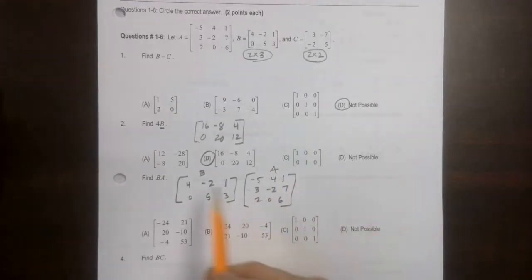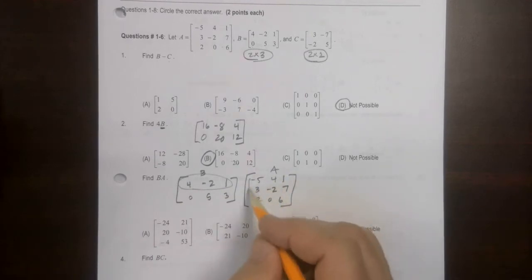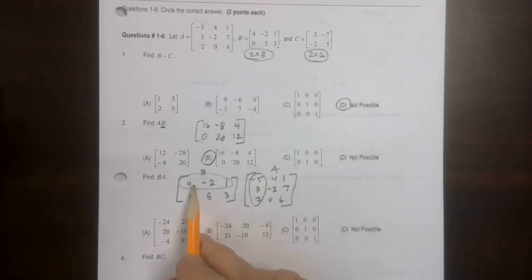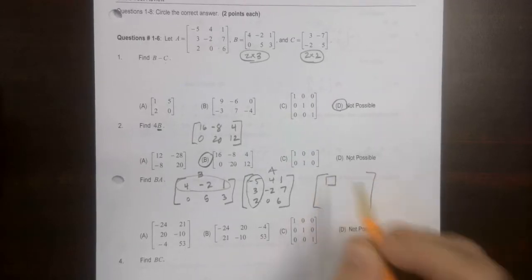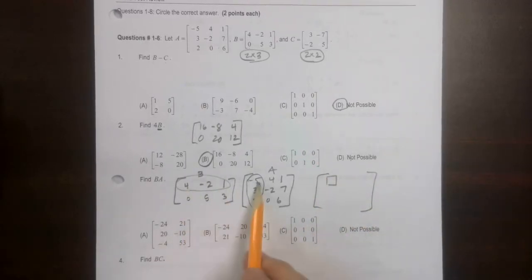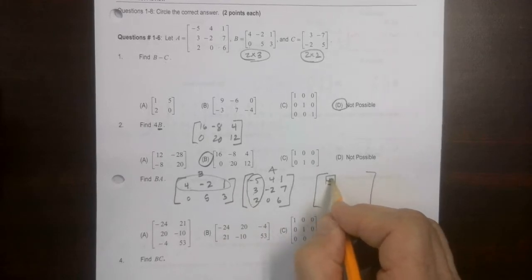There's A. So we take the first row, multiply it through the first column, piece by piece, and that answer will go in the upper left-hand corner. So that's 4 times negative 5 is negative 20. Negative 2 times 3 is negative 6. So that's negative 26. Plus 2 is negative 24.